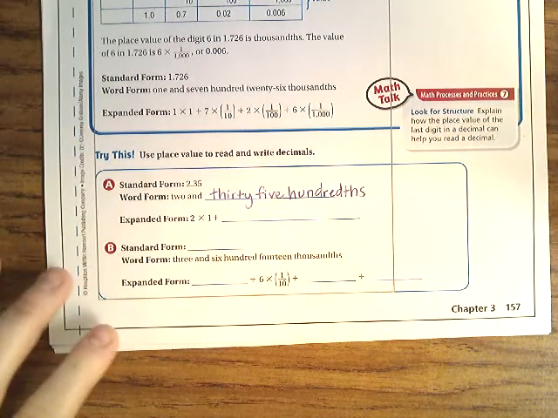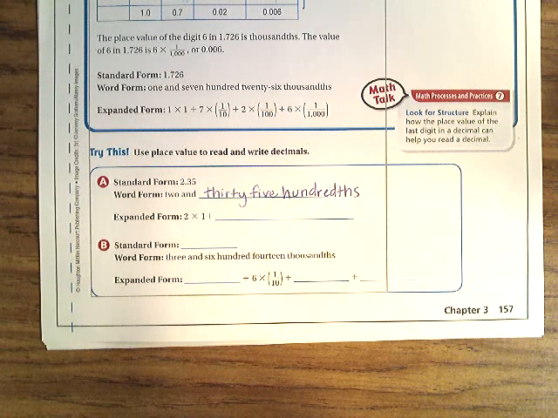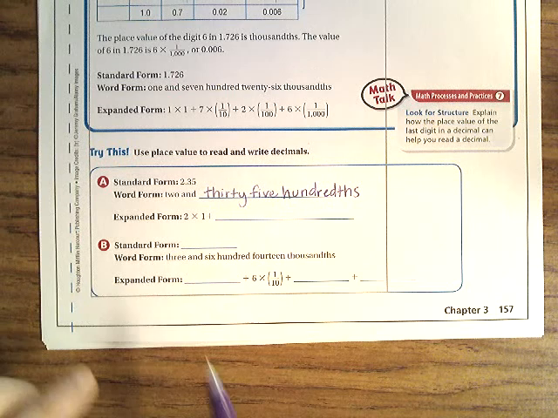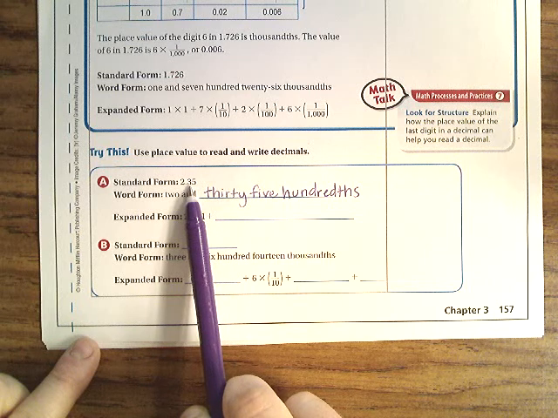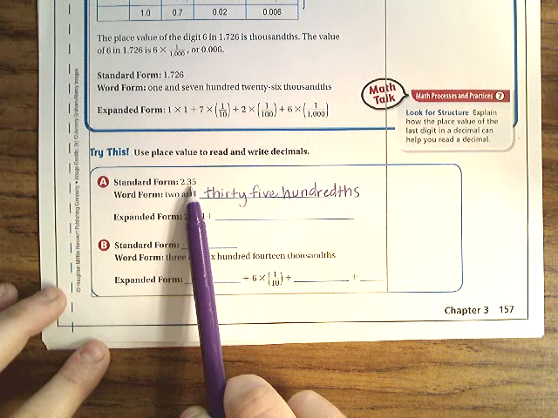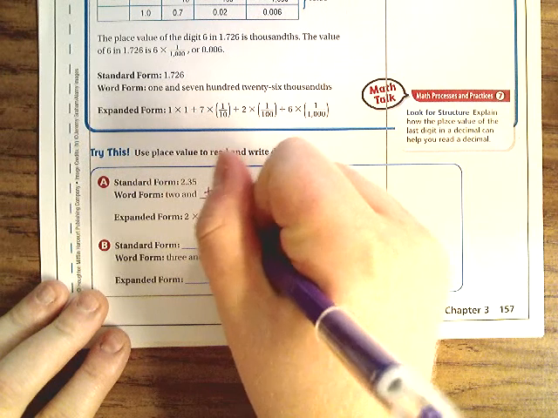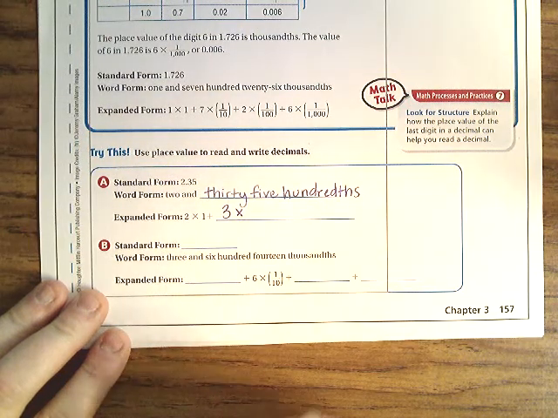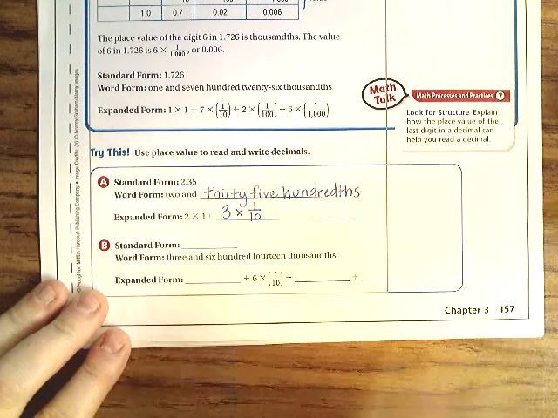Okay. Now the expanded form is a little bit tricky. We have to take each digit and multiply it by something to write out our expanded form, okay? So we have 2 times 1, because 2 times 1 is just 2. Now we look at our digit in the tenths place. So we have 3. Well, we can't just write 3 times 1 because 3 times 1 is a whole number, which is 3. We have to write it as a part of a number, which is a fraction, okay? So we're going to start by writing 3 multiplied, and because the 3 is in the tenths position, we're going to multiply it by 1 over 10.